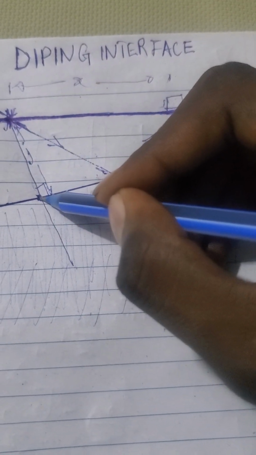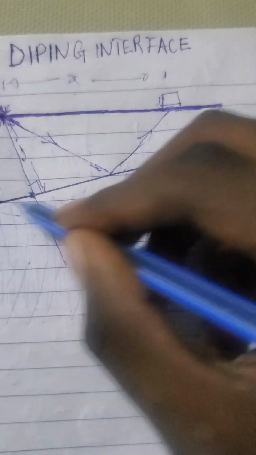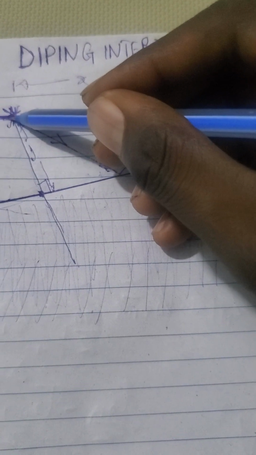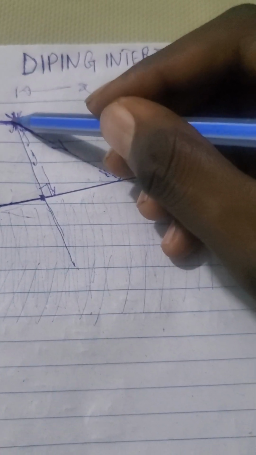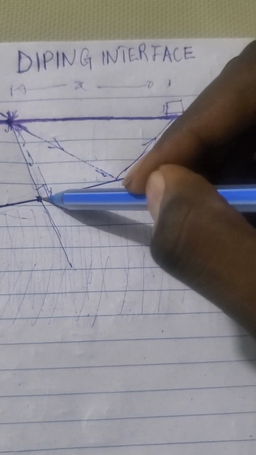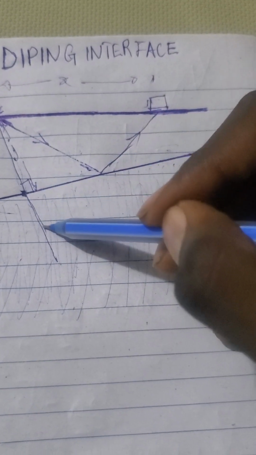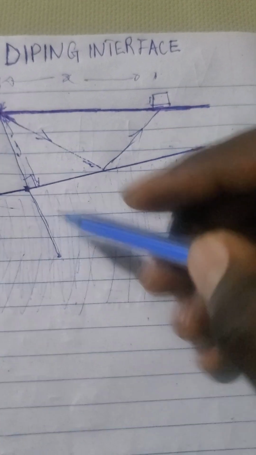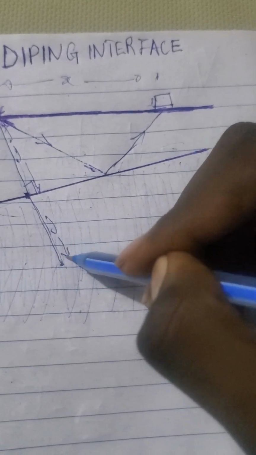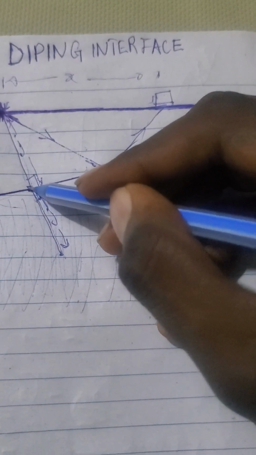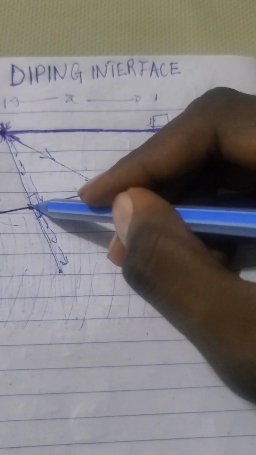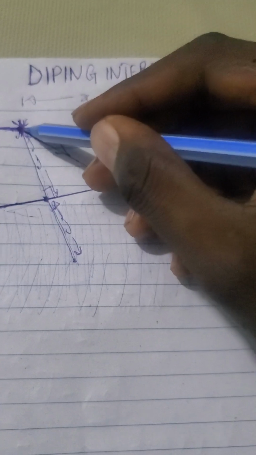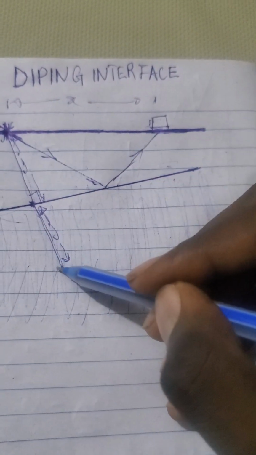Let's assume this is the image, and this is the mirror surface. The waves coming from the source travel and strike the boundary, and we assume the image at an equal distance, so that the distance from the mirror surface or reflector to the image is equal to the distance from the reflector to the object.